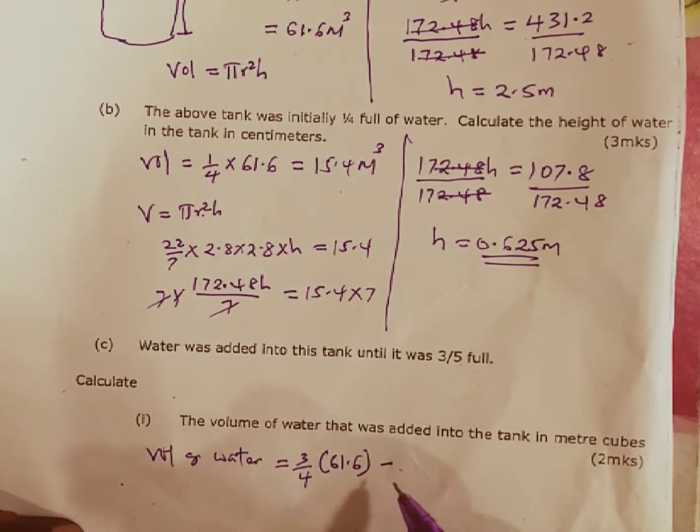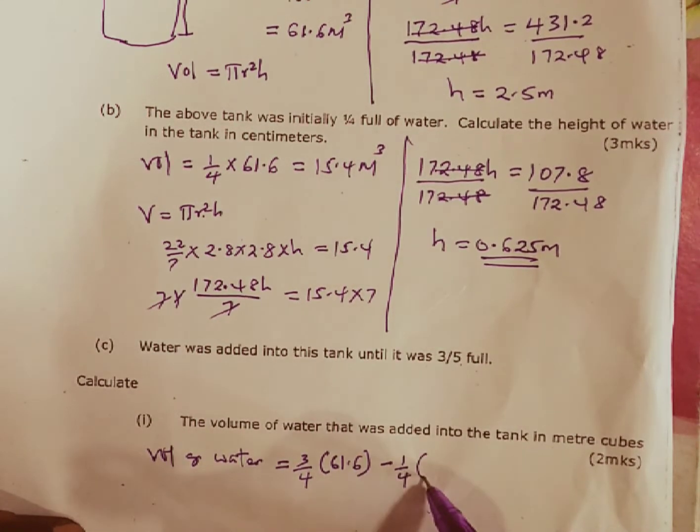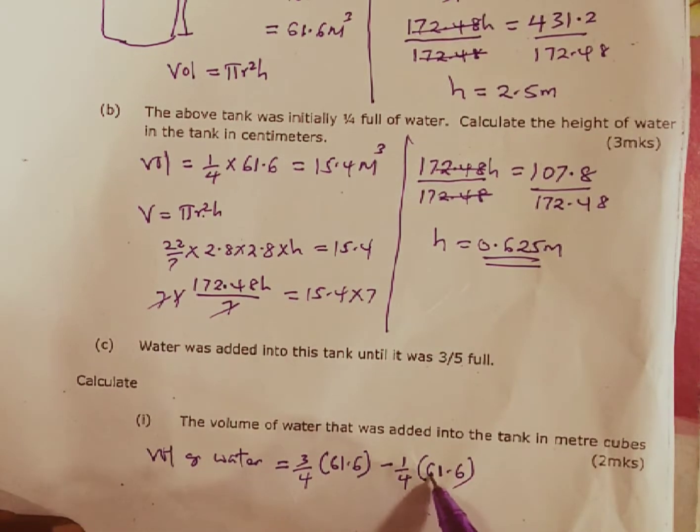We minus the volume that was there, which is 1/4 of the total capacity of 61.6.